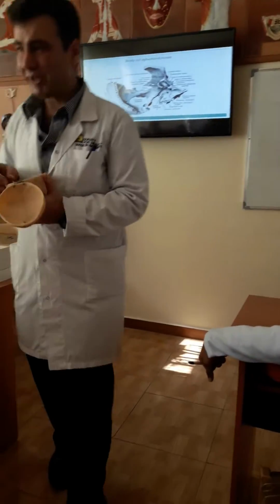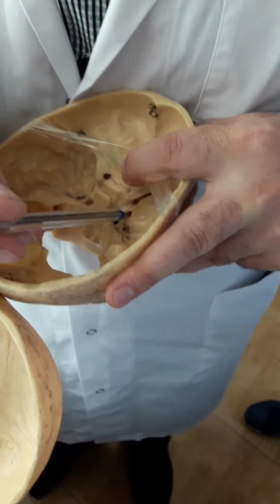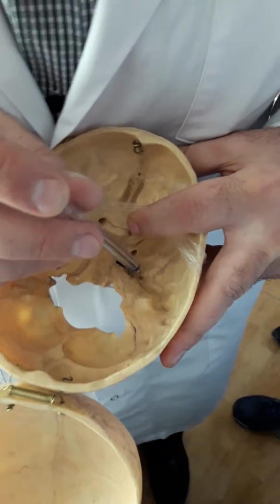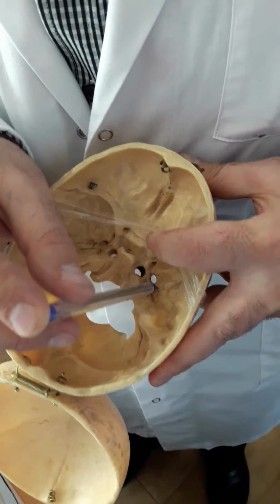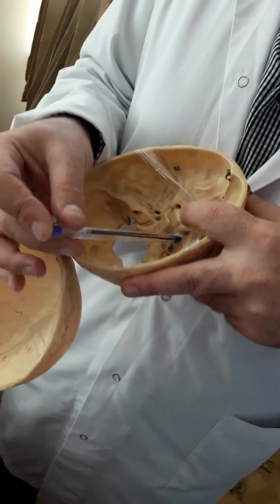On the greater wing, maybe you will stand up and come here again. You can see 3 apertures. One is upper and medial, the second a little bit down and lateral, the last one the most posterior and lateral. From superiorly to inferiorly, the first aperture we call foramen rotundum.